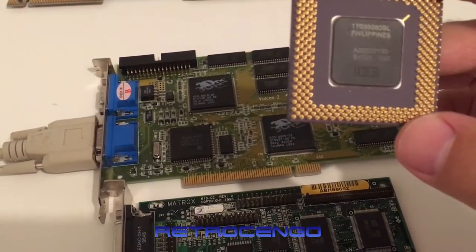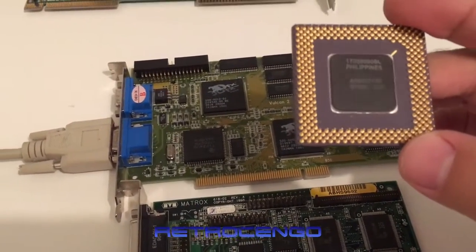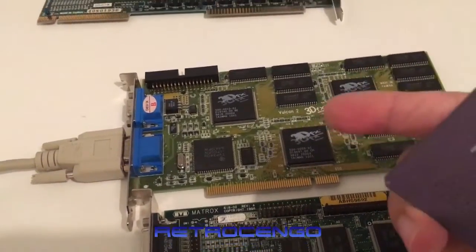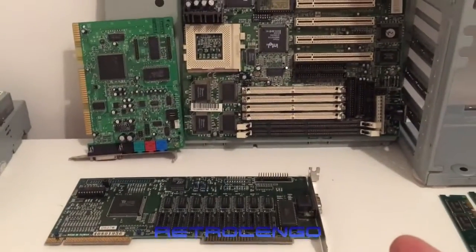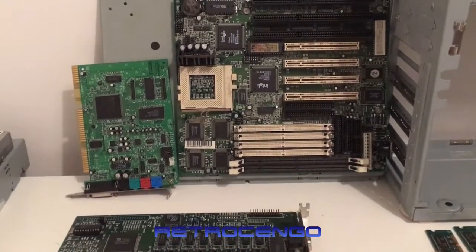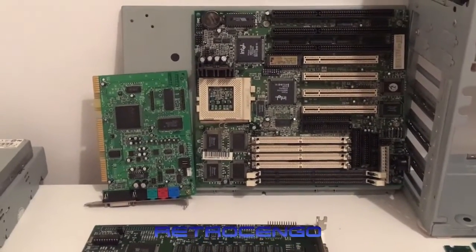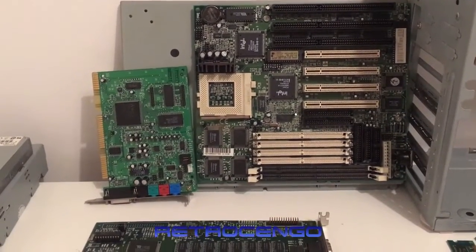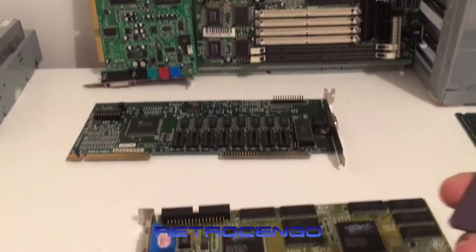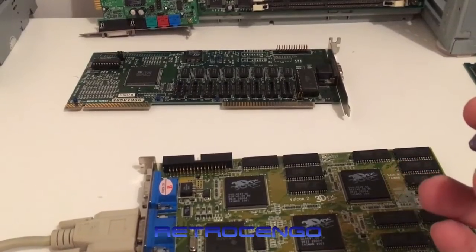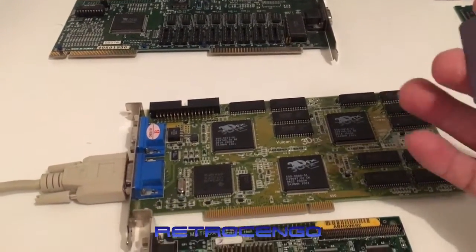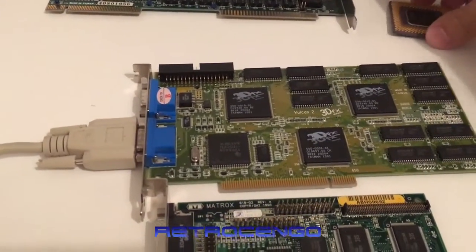As you can see, 133 megahertz. I'm gonna mainly use DOS games with this computer, but I really don't remember when I bought my first 3DFX card. Was it on my old 486? I don't think so. I think it needed some more power, but I'm not sure.